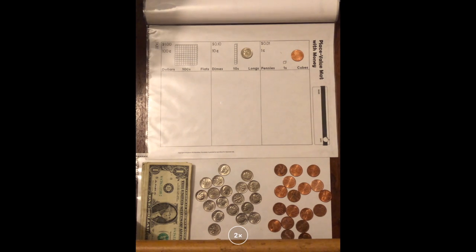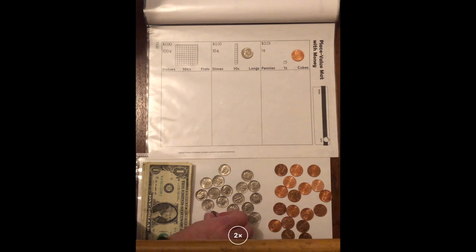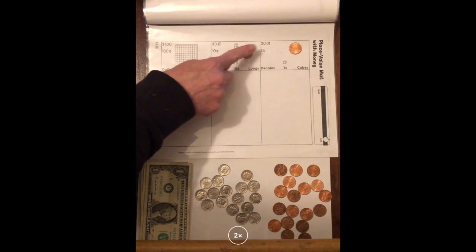So I'm going to demonstrate using our money just like we would use the longs and cubes. I'm going to leave these two up here. These two we're not going to count.